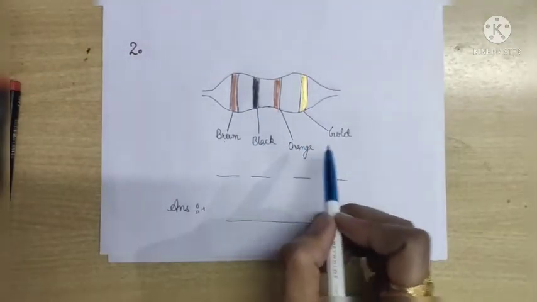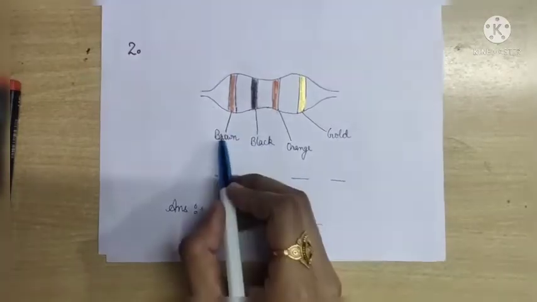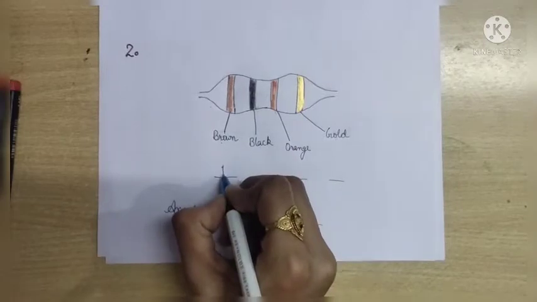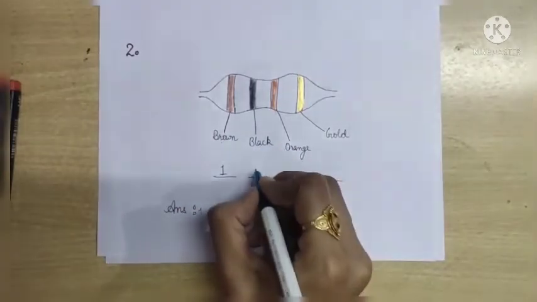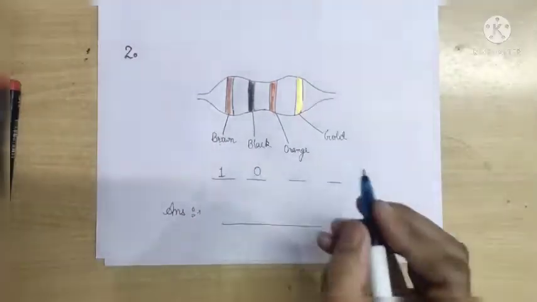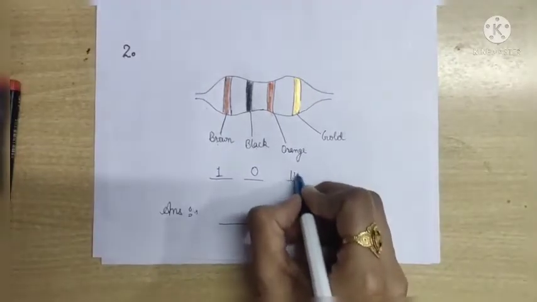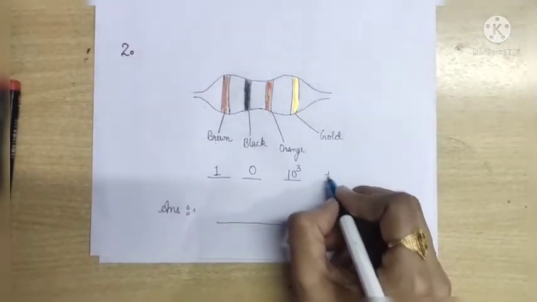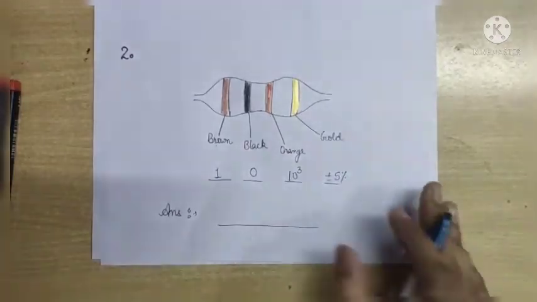Our second example is brown, black, orange and golden. For brown, it is the first band, the value is 1. For black, the value is 0. Orange, for multiplier, it is 10 raised to power 3. And for golden, again it is plus minus 5%.